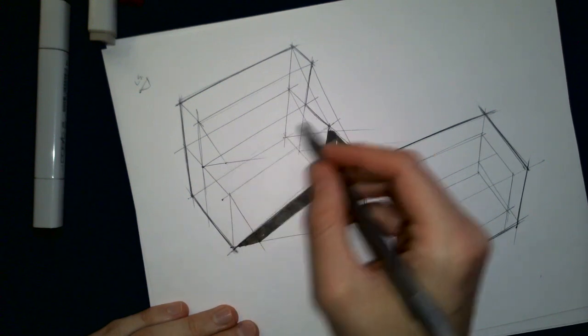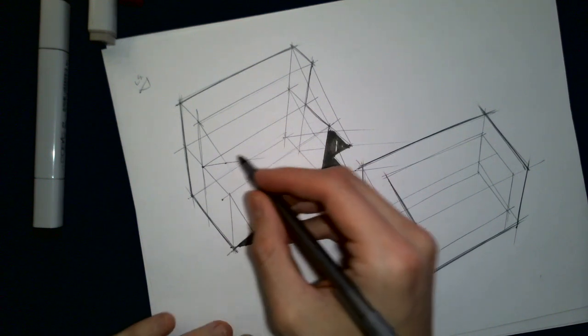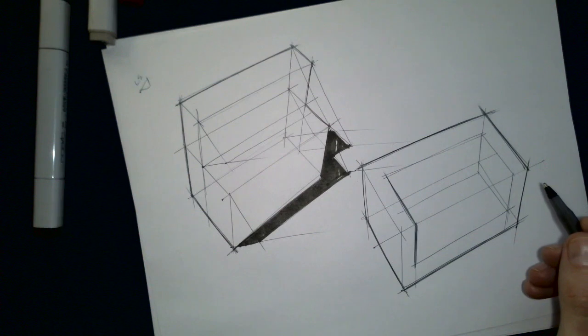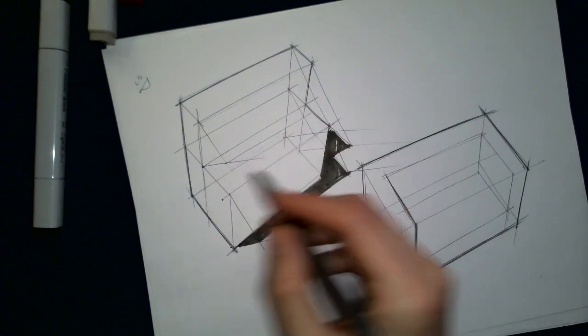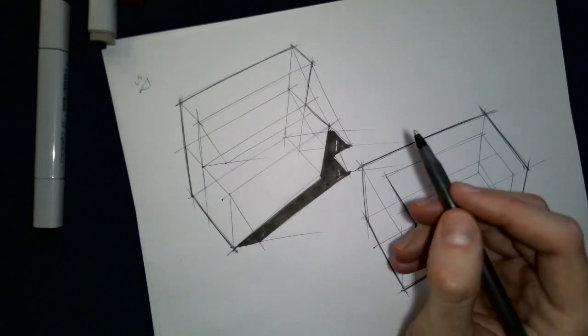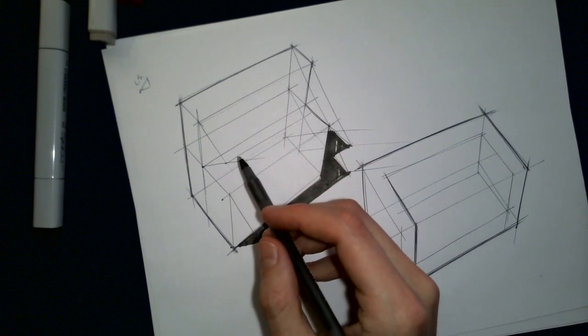Now we don't have to do anything else apart from finding out this point and essentially just making it go parallel in this case, because we know that all of these are going parallel, so we can use the same sort of shortcut to know how large the shadow should be.